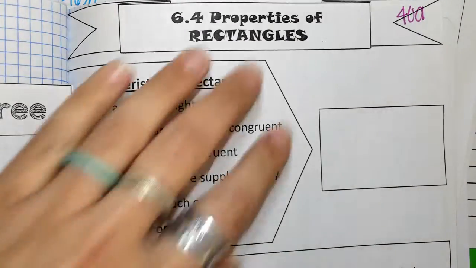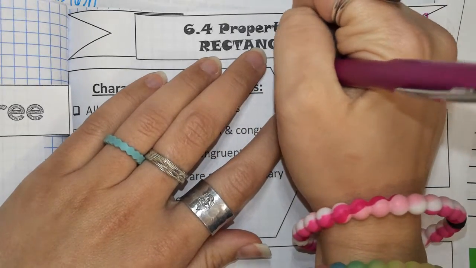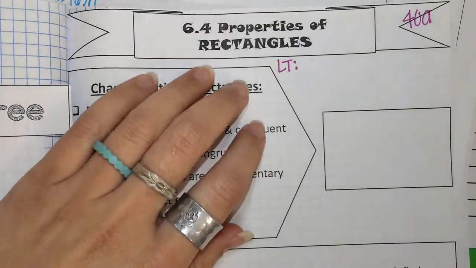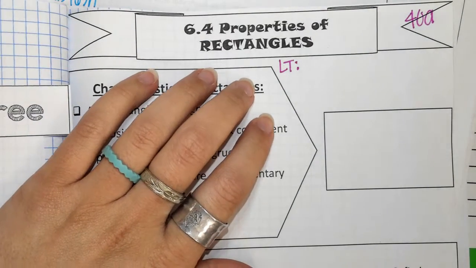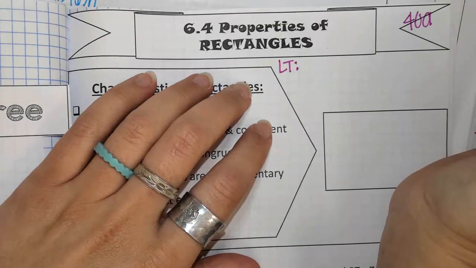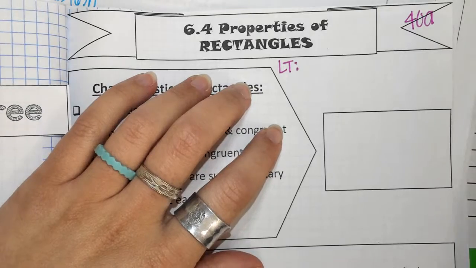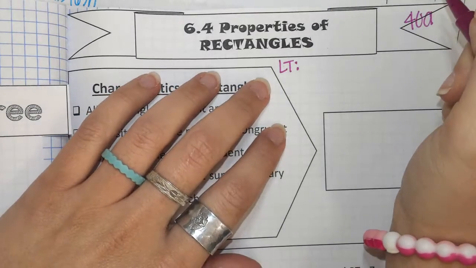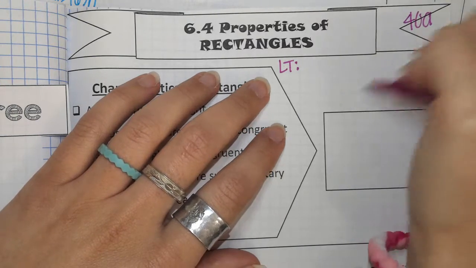Now, our learning target for today. Look, I even left a space to write our learning target. Look at me go! On purpose, though. Take a point. Oh. I would love to take a point. Thank you, baby. Not today. Because I actually did something right.